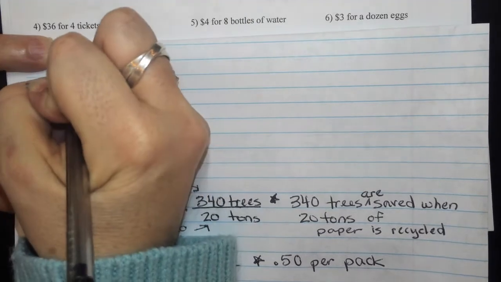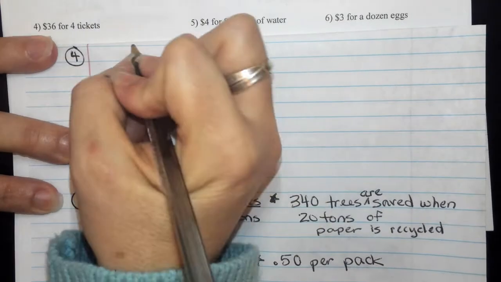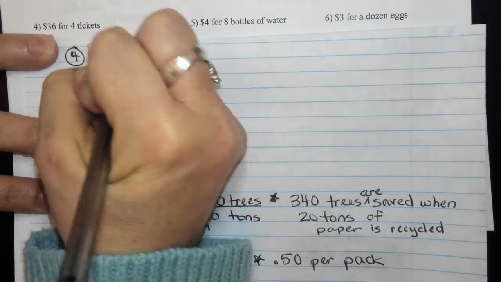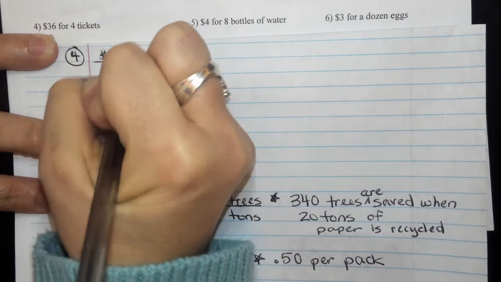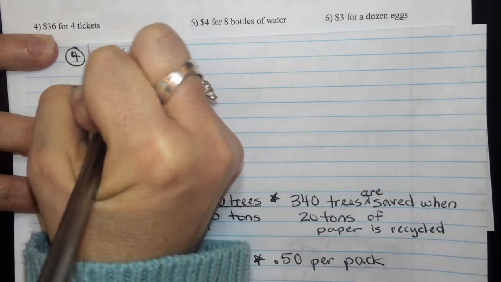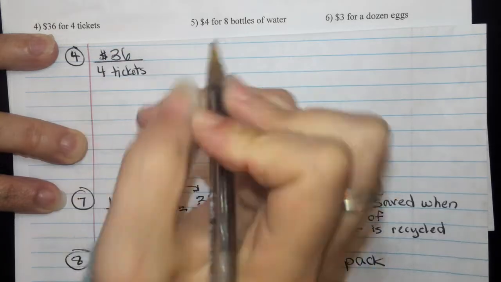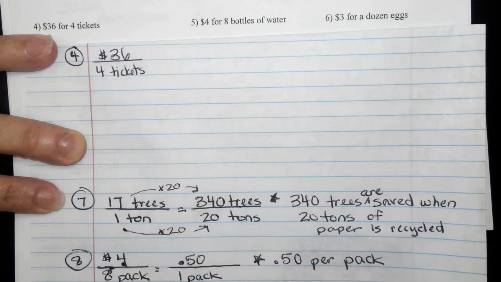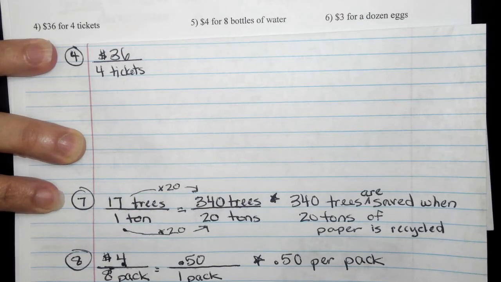Okay. It says $36 for 4 tickets. Do we need to do it on our worksheet? You don't have to. I'm just having a problem fitting the explanation in. So if you want to do the explanation on the back, you can.